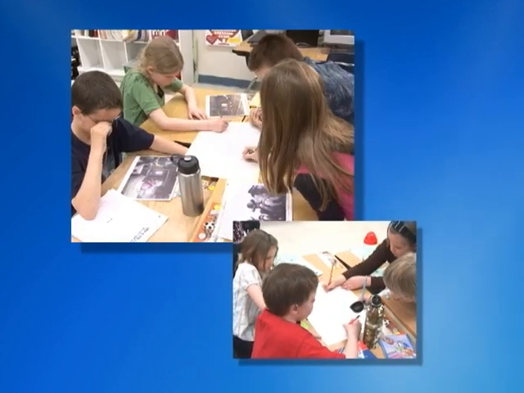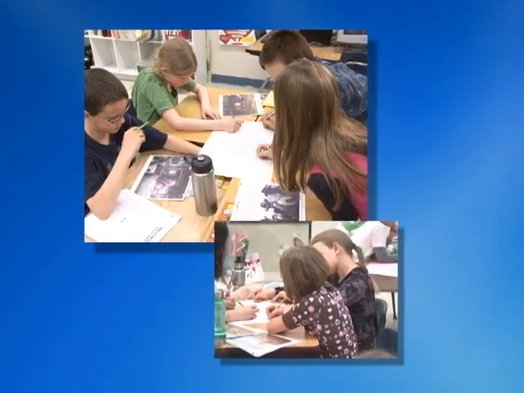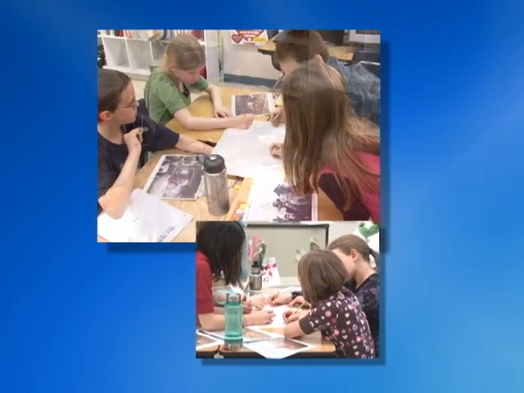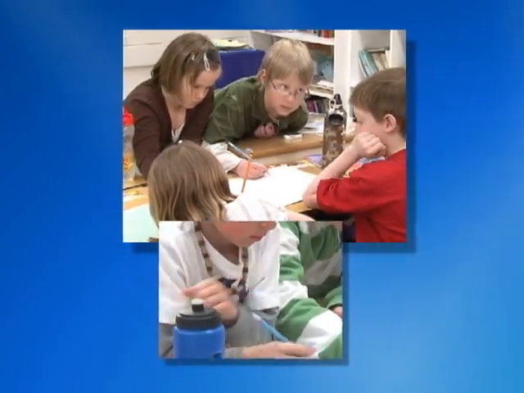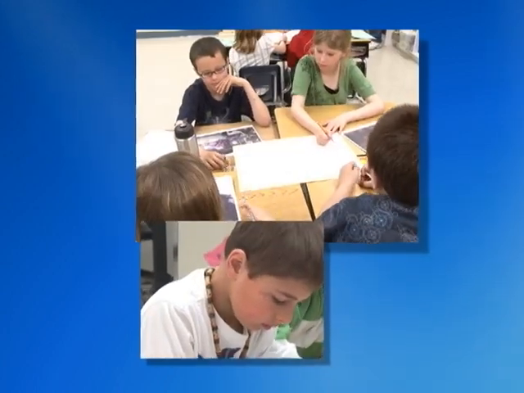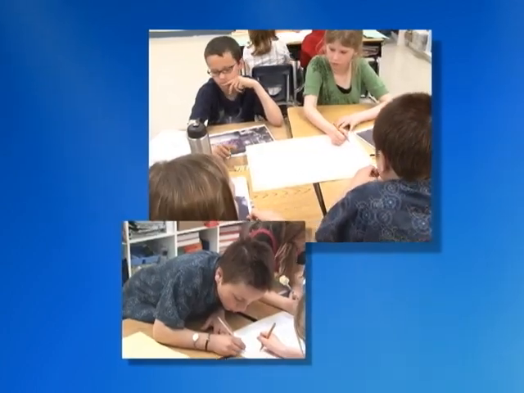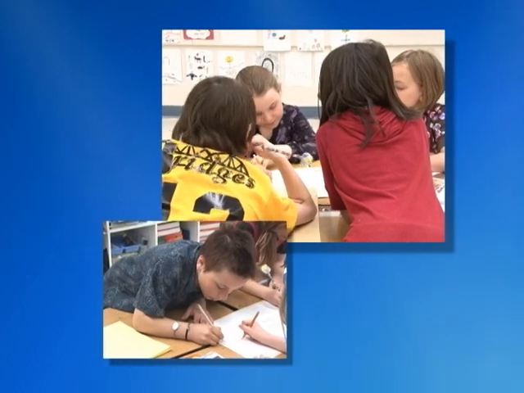Each student is responsible for 1 or 2 pictures from a set of 6 or 8. On their corner of the placemat, each student locates and writes down details from their picture that corresponds to their group's theme. Students will combine their individual responses to create a more comprehensive and detailed group response.